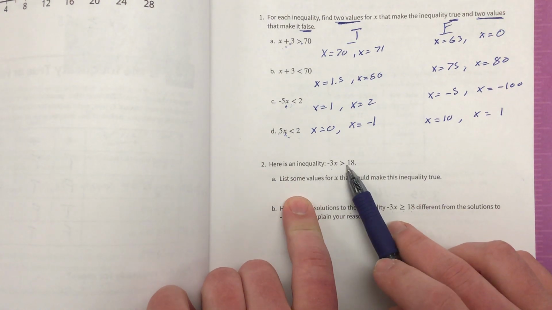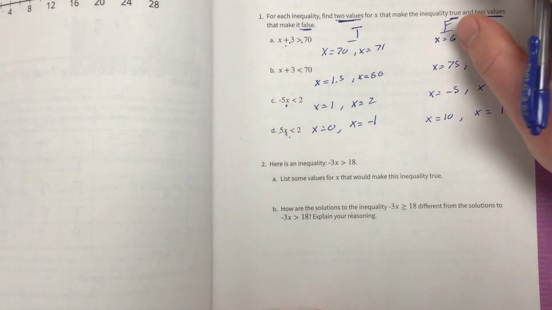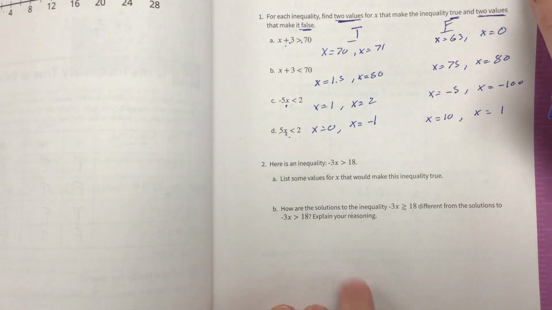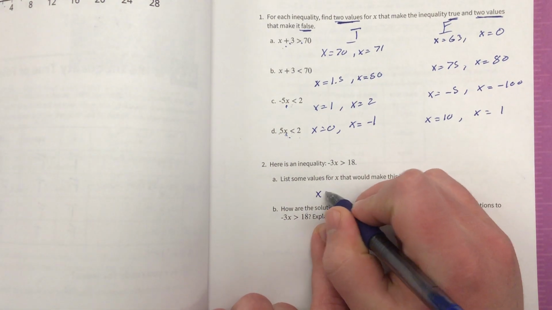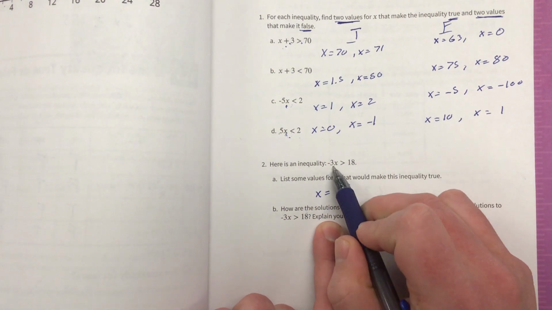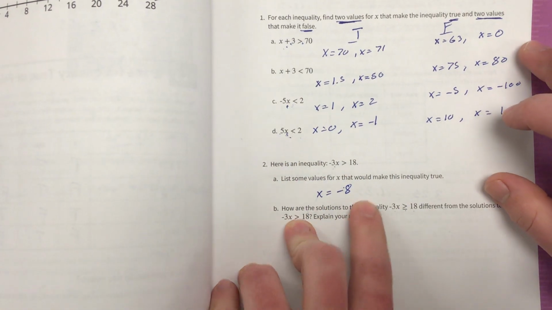All right. So 2 gave us an inequality. -3 times x is greater than 18. And it just said list some values for x that would make this true. I think I told you to list 2. Kaylee, can you give me 1 that would make it true? X equals -8 would be true. 8 times 3 is 24. 2 negatives make a positive. 24 is greater than 18.